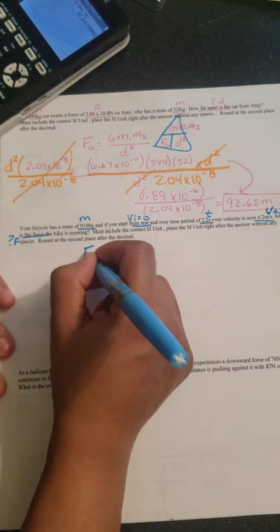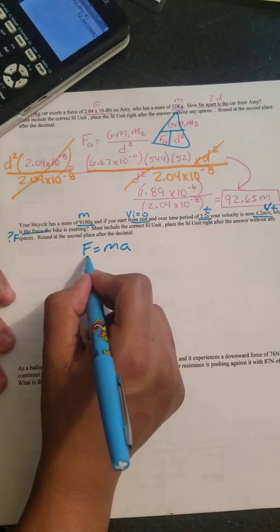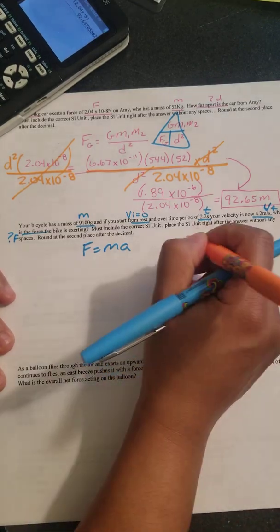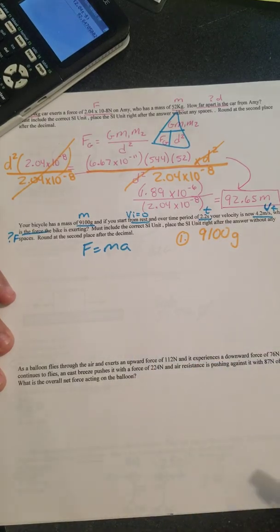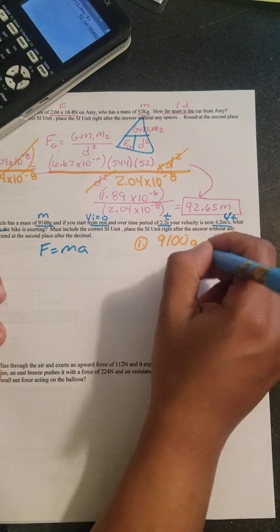Okay, so F equals MA. I'm actually looking for F. I have the mass, but there's a problem. We need to do a step 1. 9,100 grams is not the correct SI unit. I need to convert that. How am I going to do that?